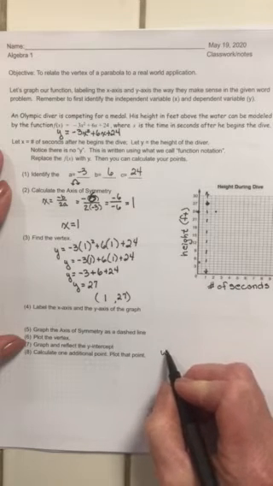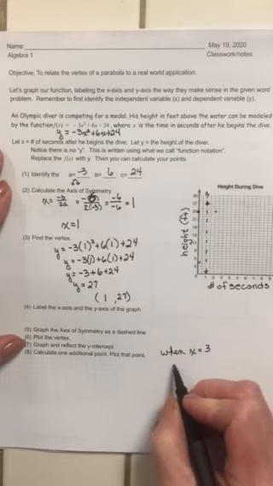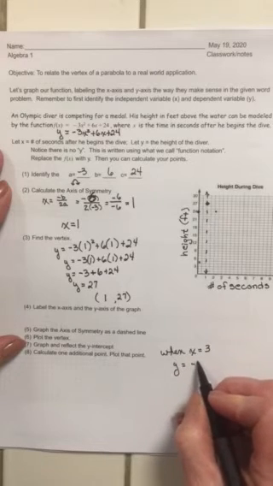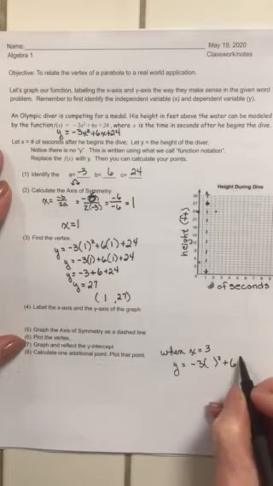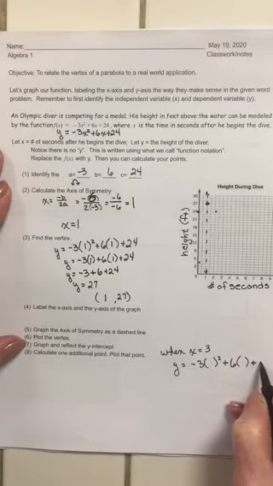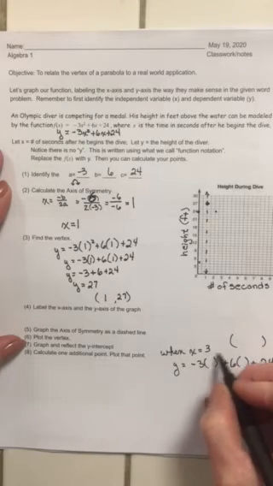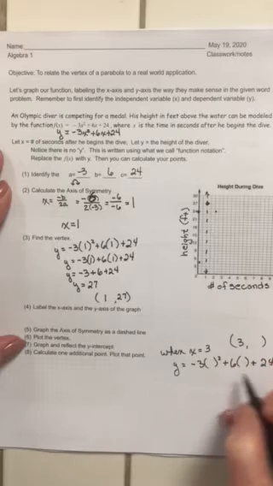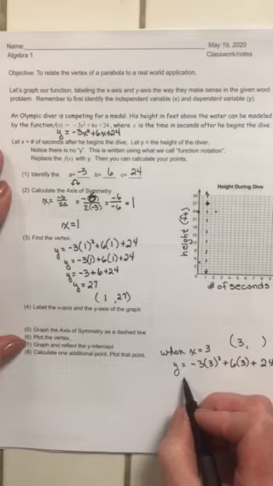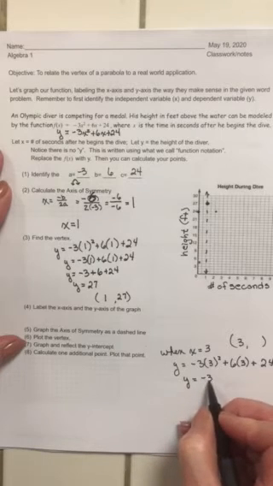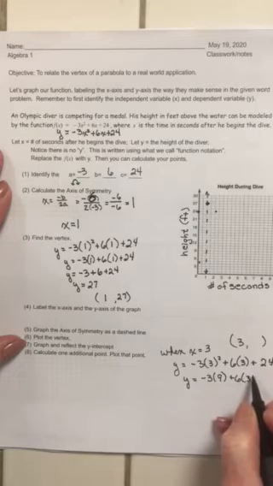So let's say when x equals 3, and then I take my function rule and I replace the variable x with the number I chose for x so I can find my y. And when I'm done, I'll have an ordered pair where the x is the number I chose, the y is what I get as a result. Continuing the calculations, following order of operations, it gives me negative 3 times 9 plus 6 times 3 plus 24.